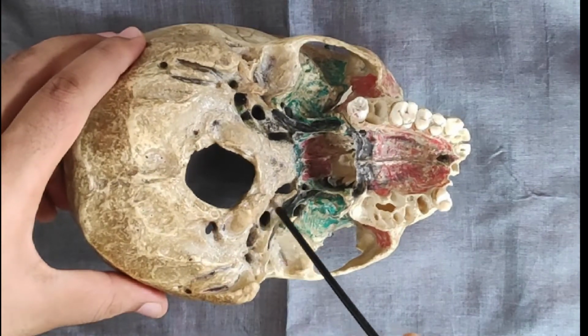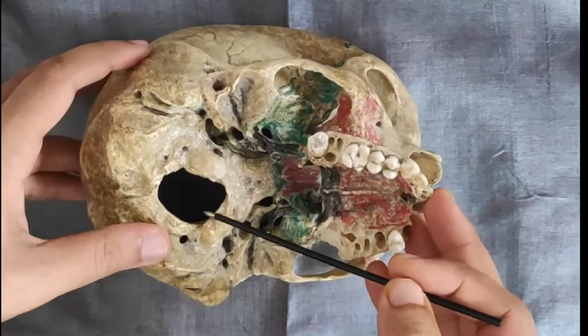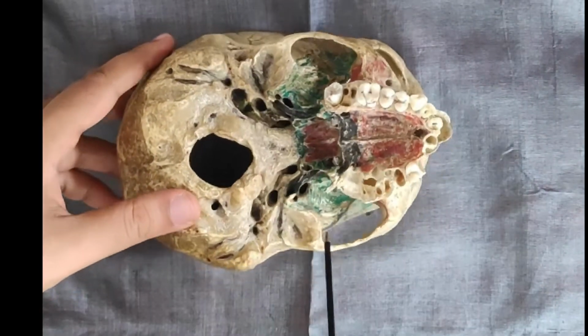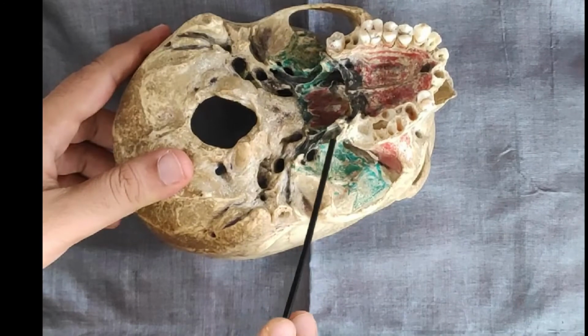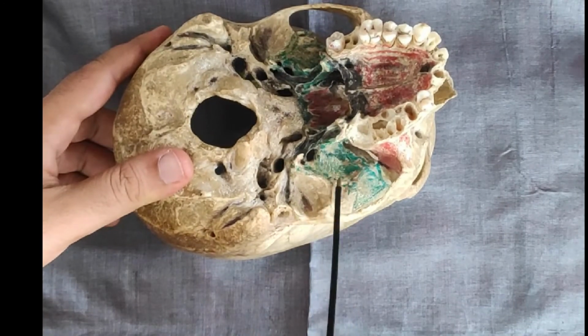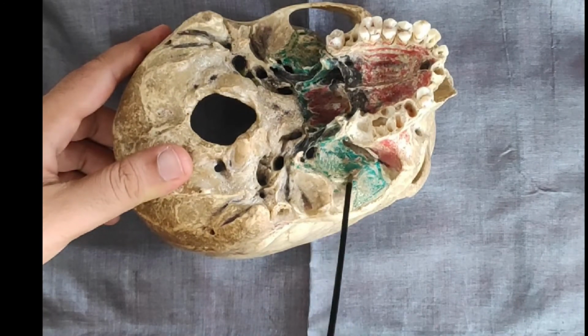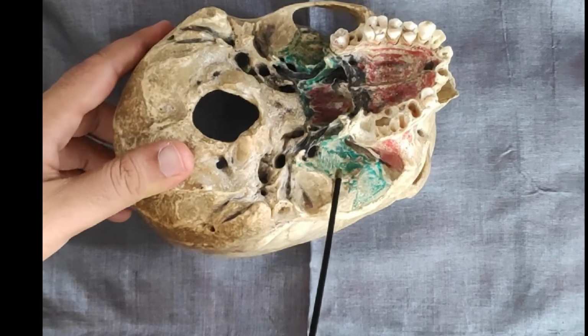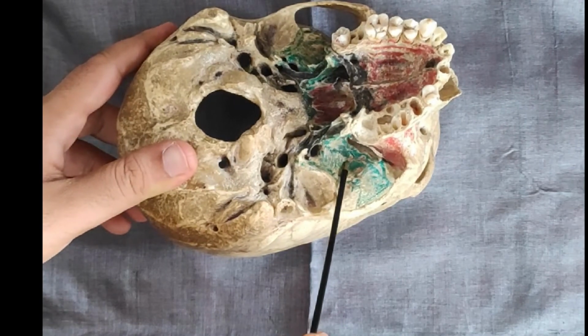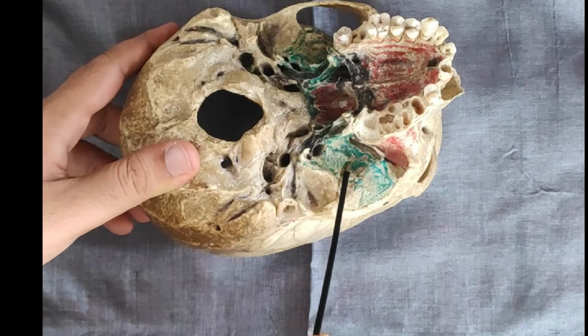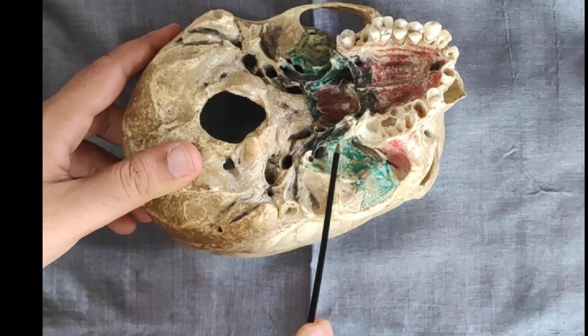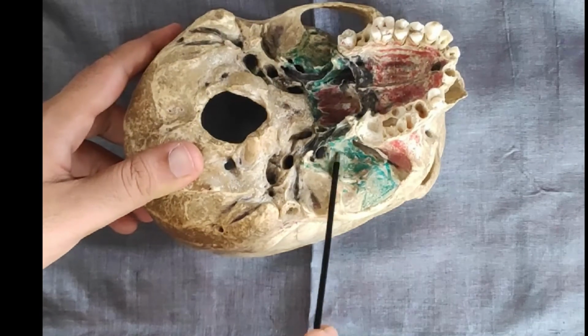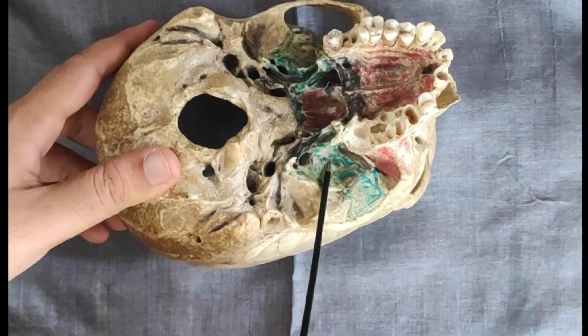The infratemporal surface of the greater wing of the sphenoid, that is over here. This was the pterygoid plates and this surface over here is the infratemporal surface of the greater wing of the sphenoid. It spreads horizontally lateralward from the root of the lateral pterygoid plate. This is the lateral pterygoid plate, the root of the lateral pterygoid, and it extends horizontally.